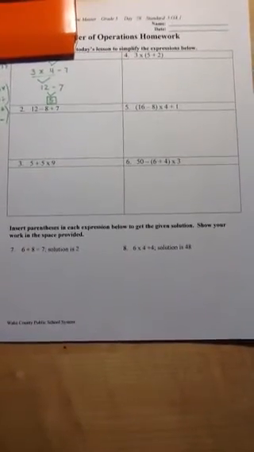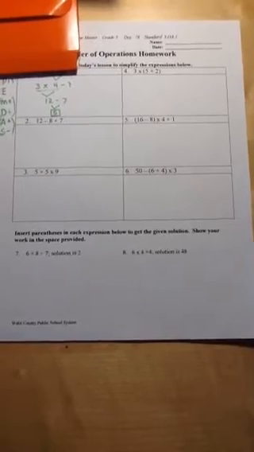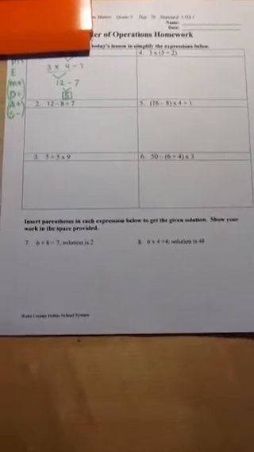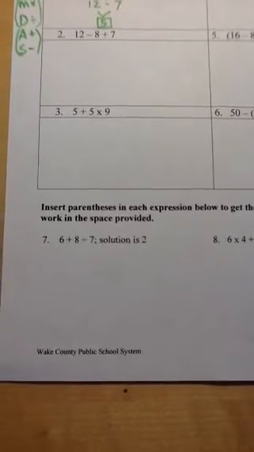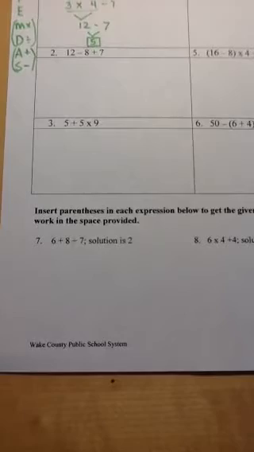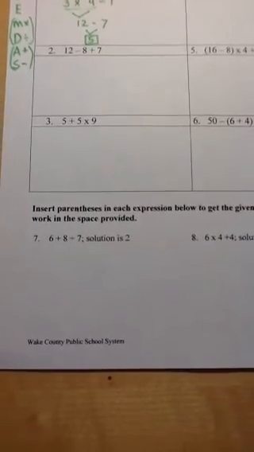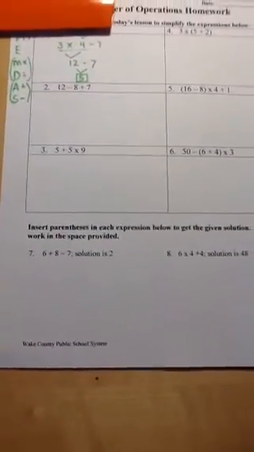It says insert parentheses in each expression below to get the given solution. Show your work in the space provided. So here, you know that your answer is going to be 2, but you have to figure out which way to do it. Now, you might say, well, I can just do it based off of order of operations. Well, that's fine, but I also know that if I do 8 divided by 7, I'm going to end up with a decimal number.